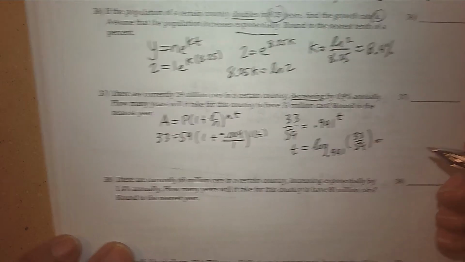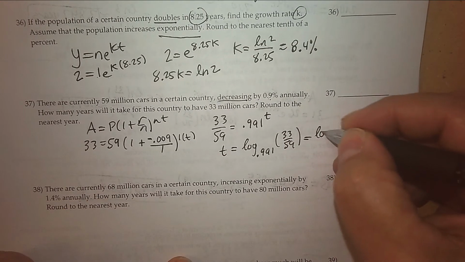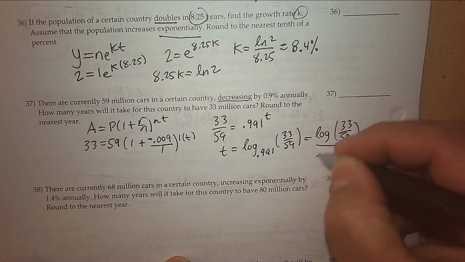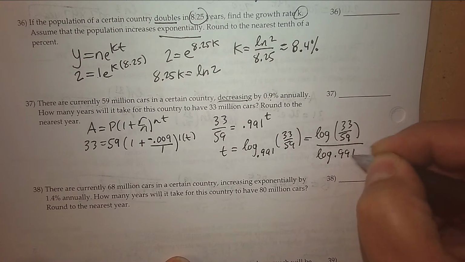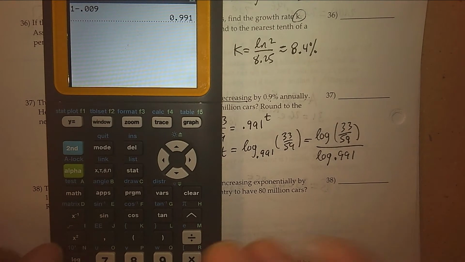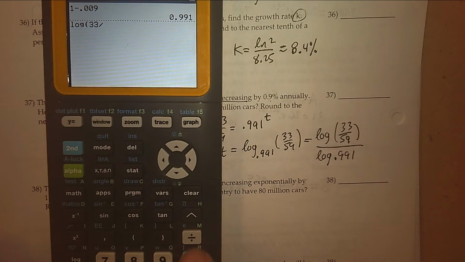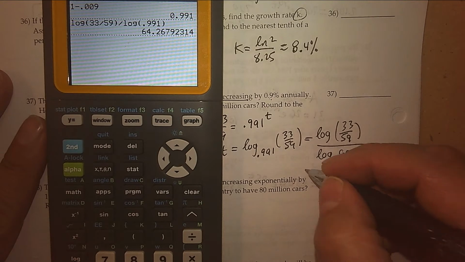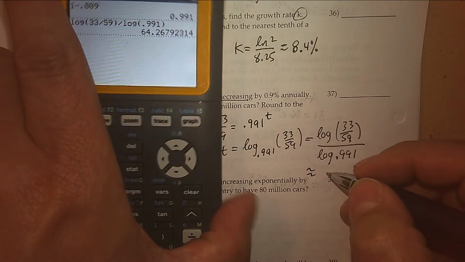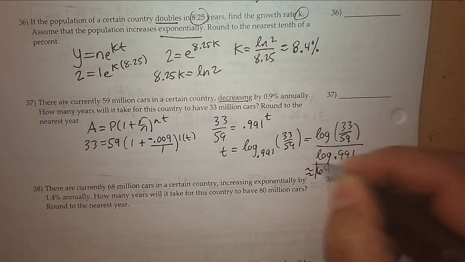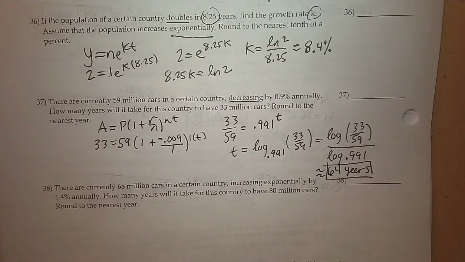We're going to change the base. That's the log of what's inside divided by the log of the base. Now we're going to put that in our calculator. So log of 33 over 59 divided by log of 0.991. And it gives me the answer 64, and it says to the nearest year. So it's about 64 years. That's how many years it would take to decrease the number of vehicles.